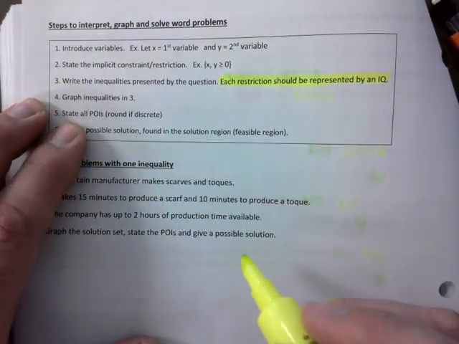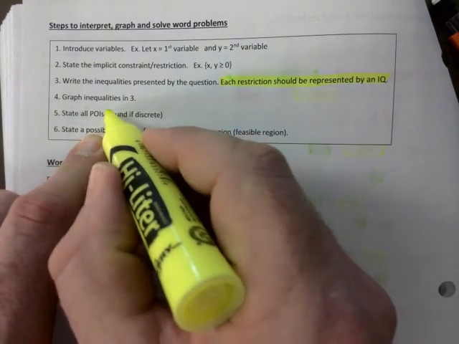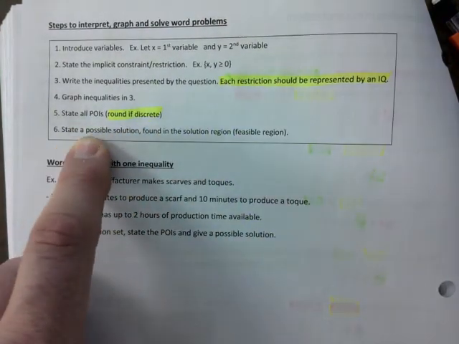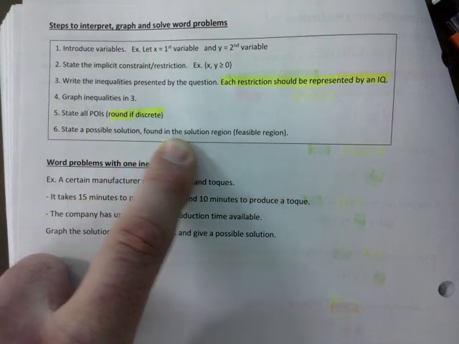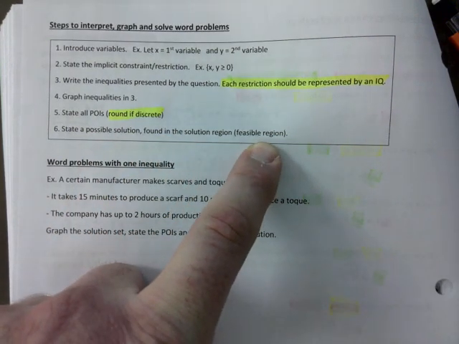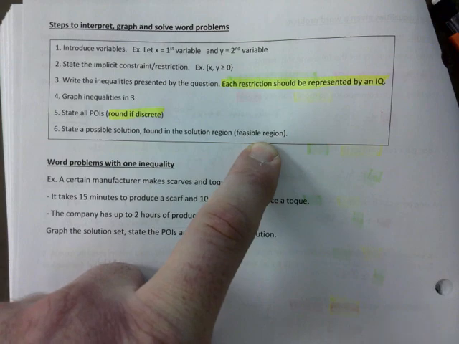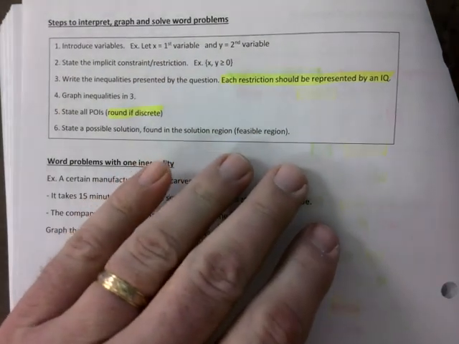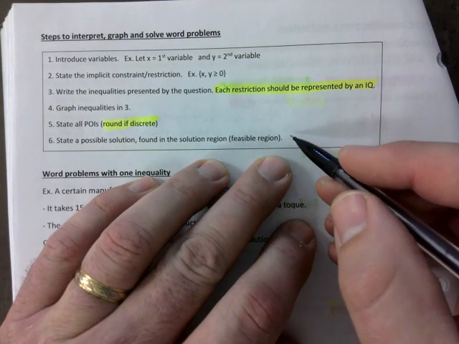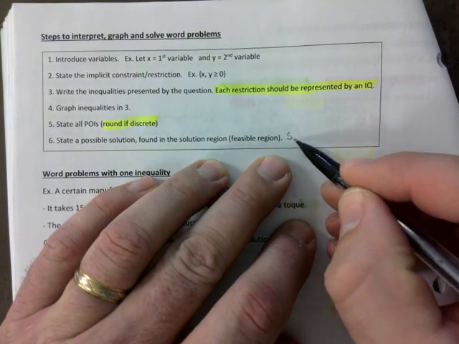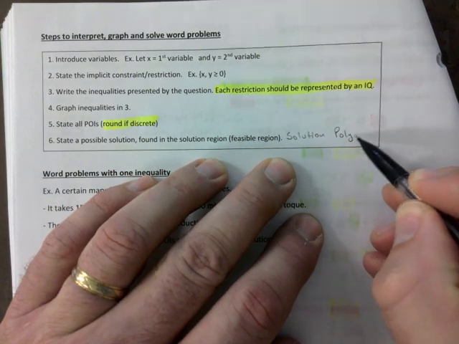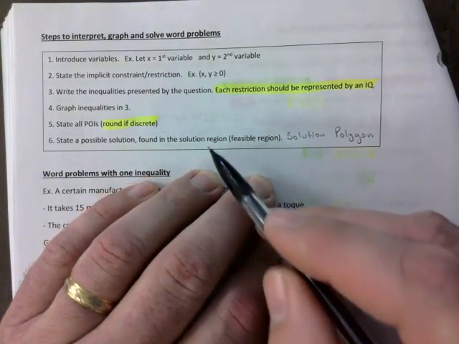Then we graph them, state the POIs, round if discrete. Okay, that's important there. State a possible solution found in the solution region, also known as the feasible region. And you're going to maybe sigh at this, but also known as the solution polygon. All mean the same thing.